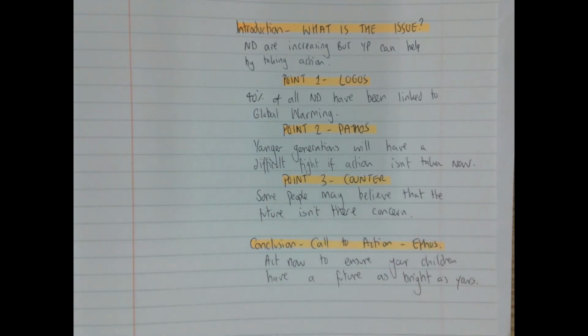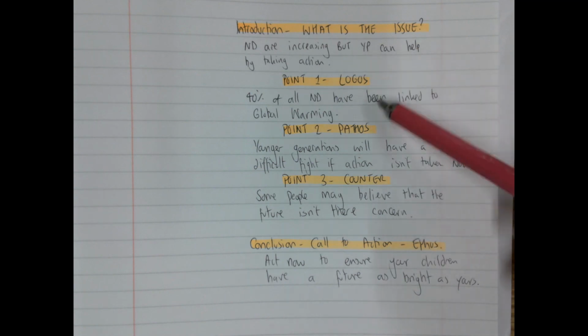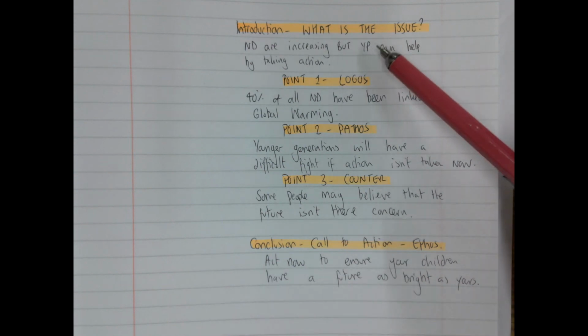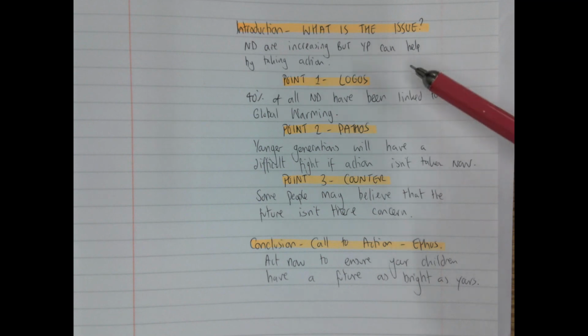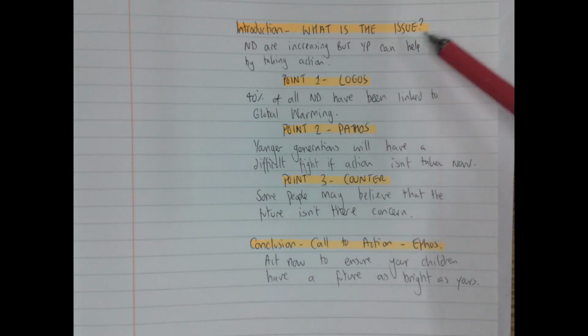So you can see that very quickly I've been able to jot down the outline of the argument that I'm going to be able to then write up as my speech. Each one of these becomes an individual paragraph. Each one of these can be the topic sentence for each paragraph, and then I just need to support it by adding some supporting detail, some examples, and then obviously a link back to my thesis statement as well. This idea that young people can help to take action.